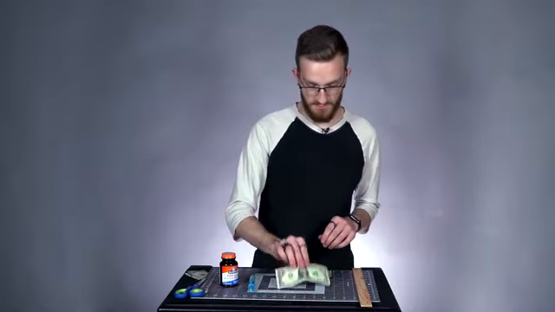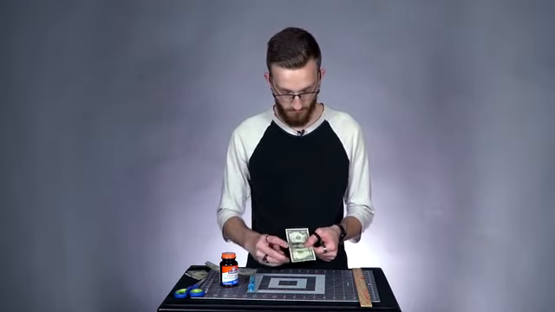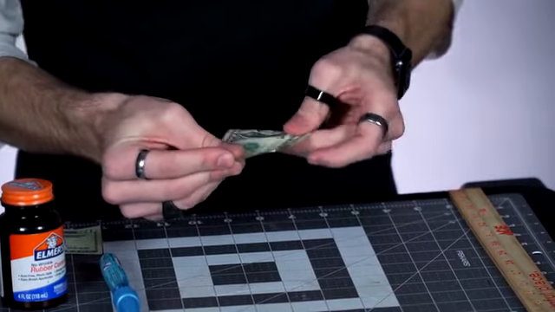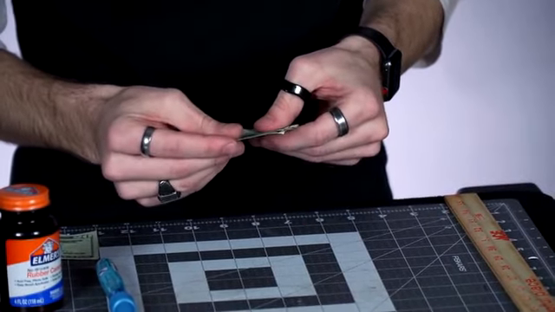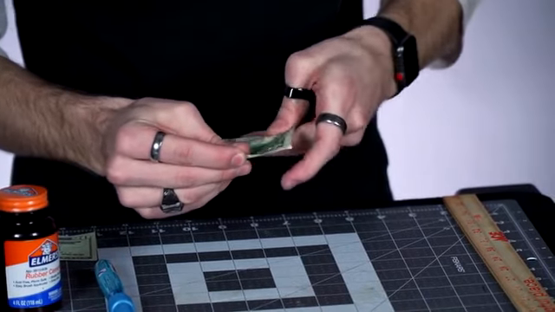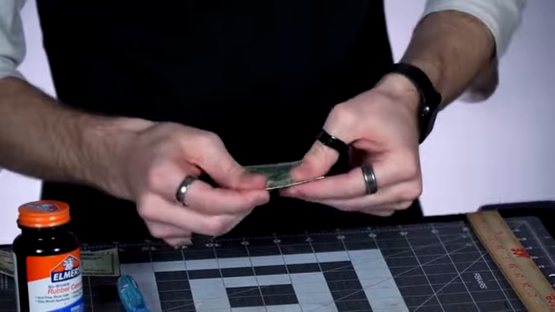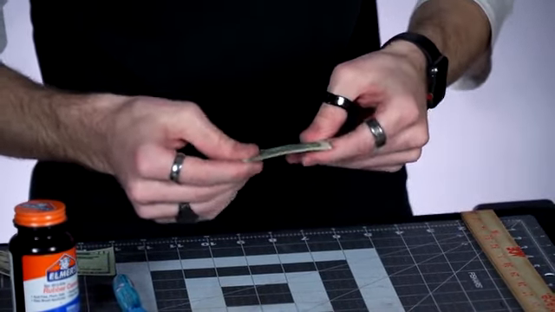So you're going to want to start off with your 1. You're going to fold it in half. And make sure you get a good crease, because you're going to want to use this as your guide to cut along.